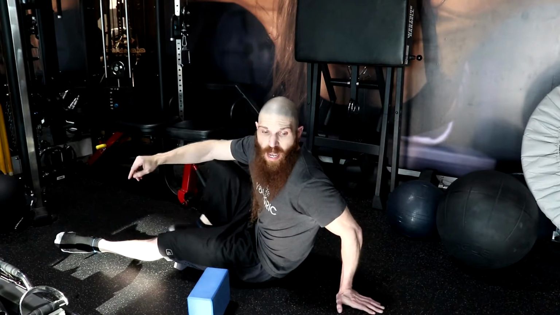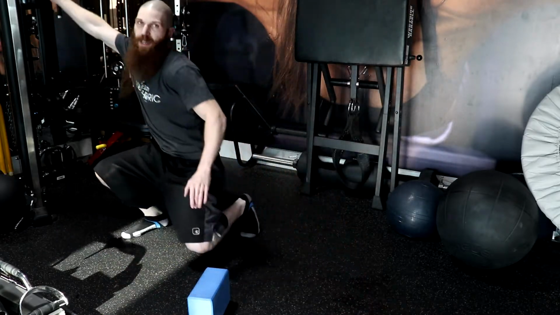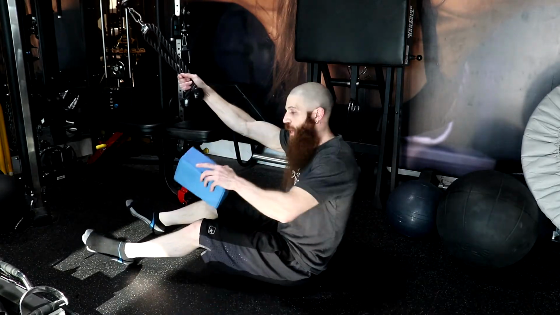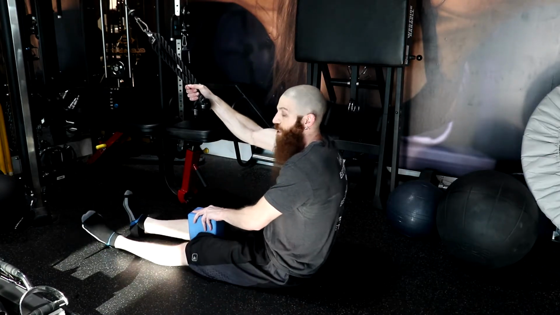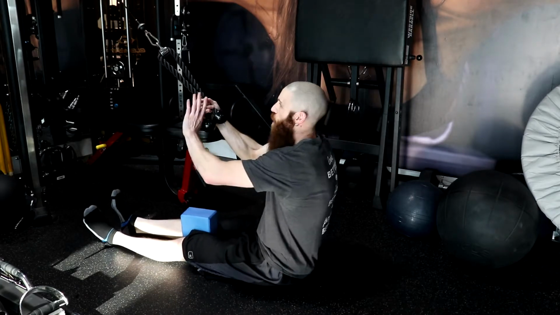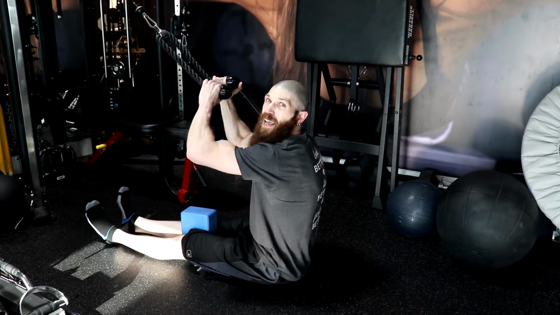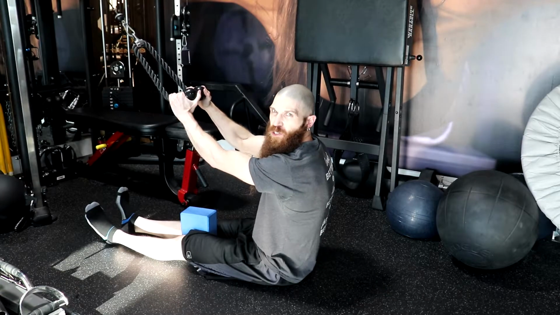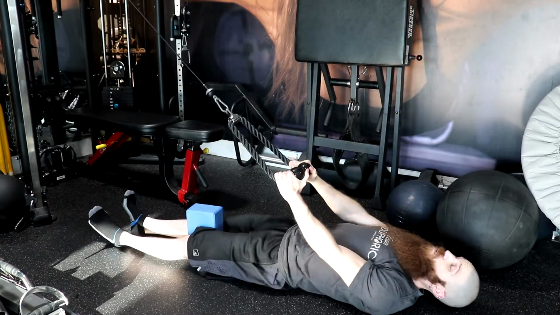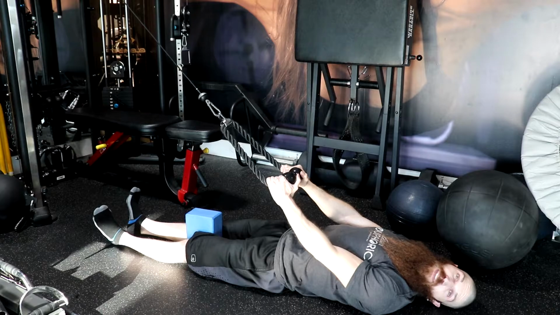First thing we want to do is go ahead and grab a hold of the cables. Then, from this position right over here, we are going to take our yoga block and place it between our knees and squeeze together with our knees. Then, we are going to lie down in a supine position, so lay down on your back. And then from here, what we want to do is curl up, as the name of the exercise implies.